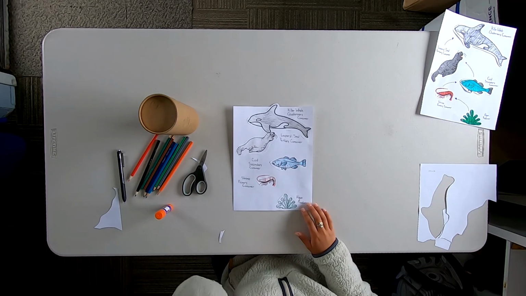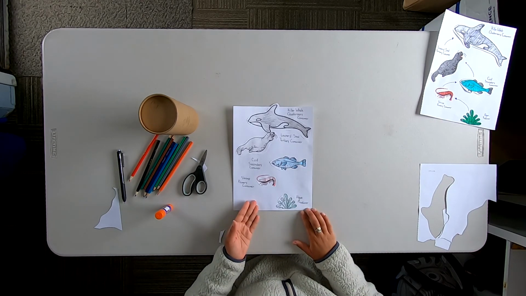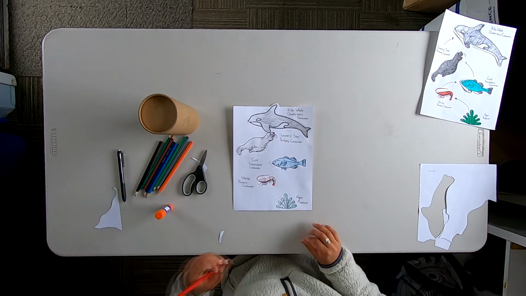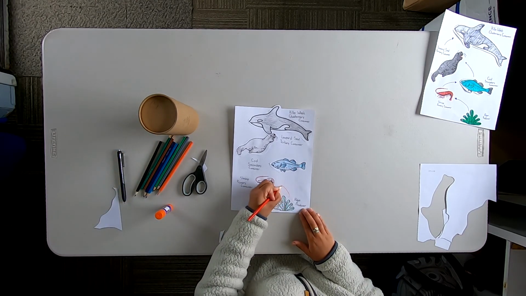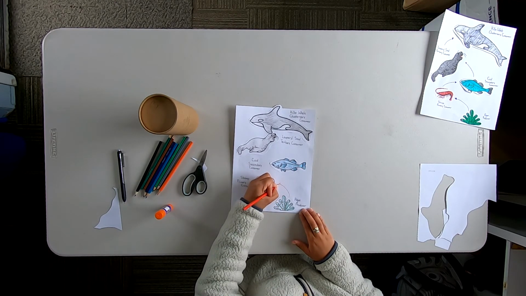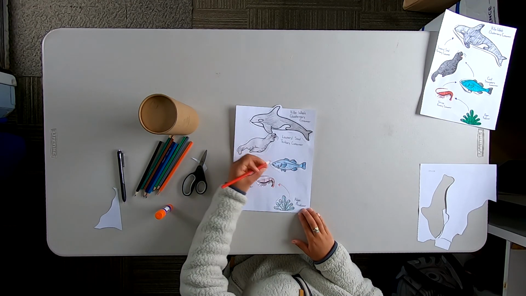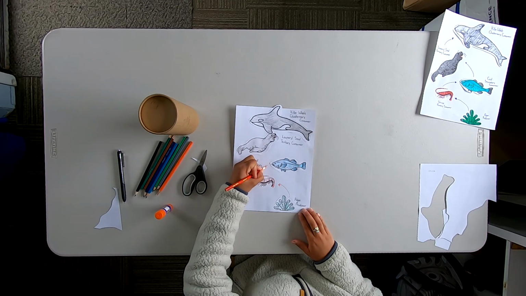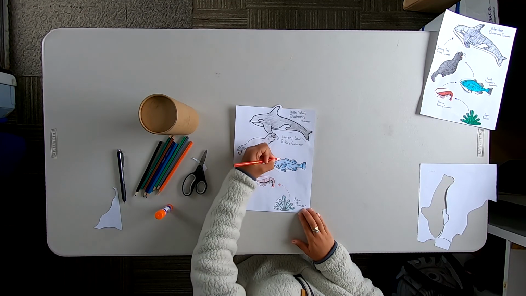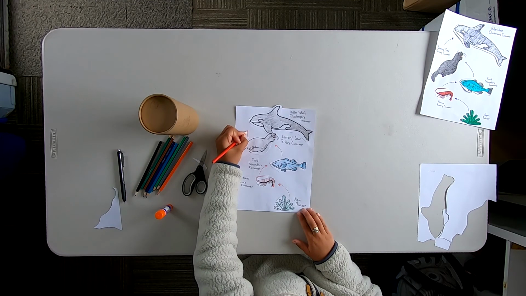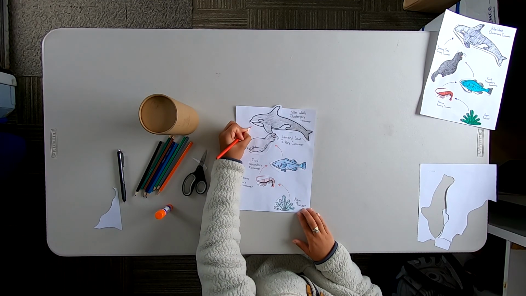The last thing that we're going to want to do is draw arrows so that we know what animal eats what. So we're going to draw one arrow from algae to the shrimp. Then we're going to draw another arrow from the shrimp to our cod. Then from the cod to our leopard seal. And then from our leopard seal to the killer whale.